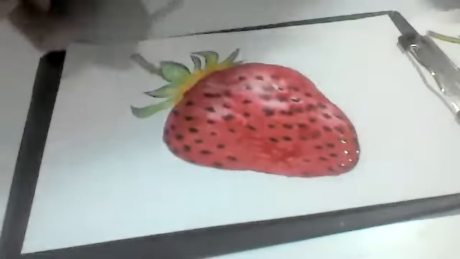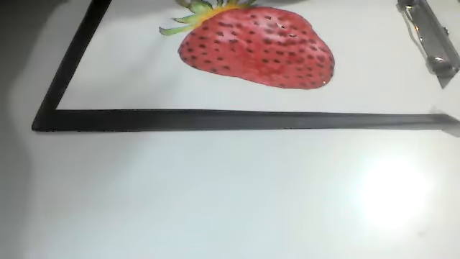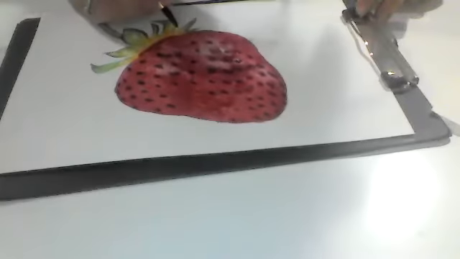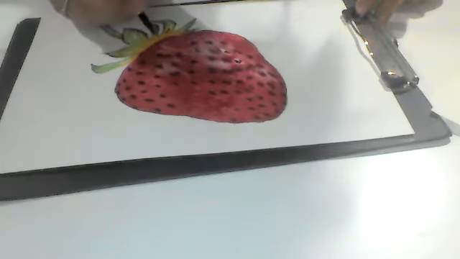So now, I'm just going to drop some black paint. Really just small drops for this one. Here on the sepals.